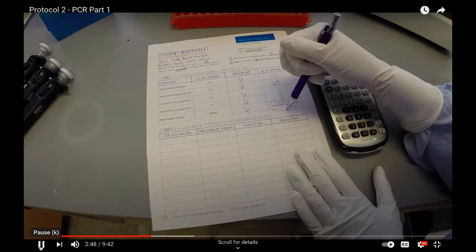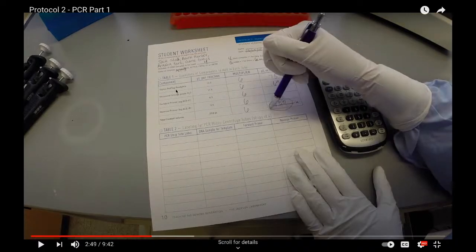So understand, students, what they are doing: we have our Sigma Taq ready mix, which is required for the reaction. Then there is water, there is a forward primer, then there is a reverse primer, and then this is the total cocktail volume. So 12.5, 11.5, 0.5, 0.5. They are preparing this for 4 DNA samples, and there is one positive control and one negative control.